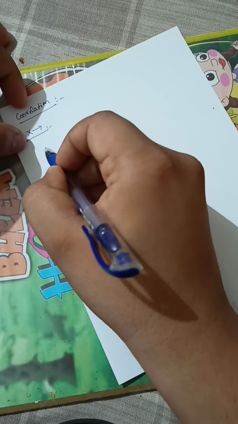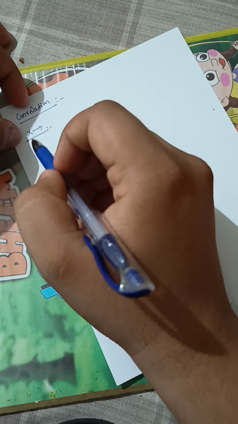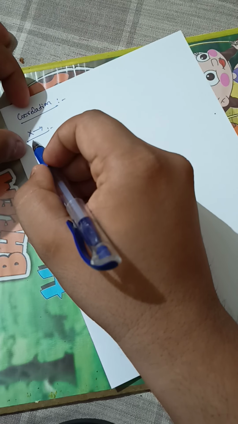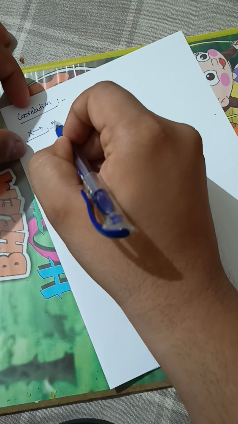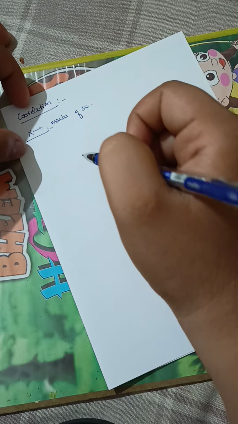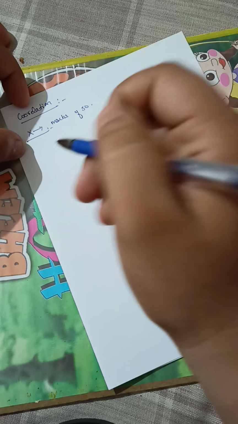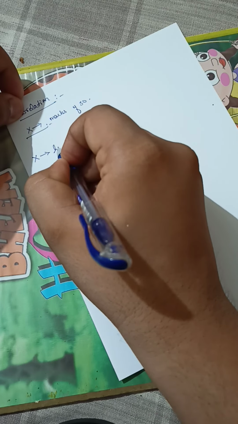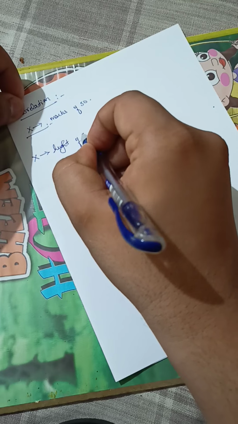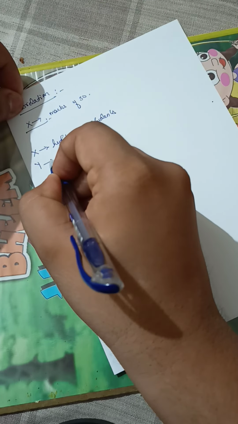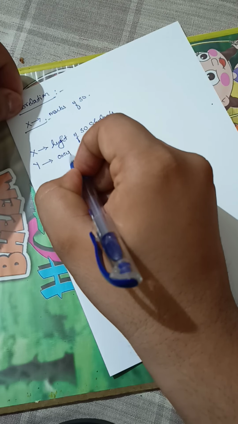Earlier I had taken only one variable, x, and we had considered the marks of 50 students or average height of 50 students. Suppose I want to study two variables: the height of 50 students, as well as another variable I add, the weight of 50 students.